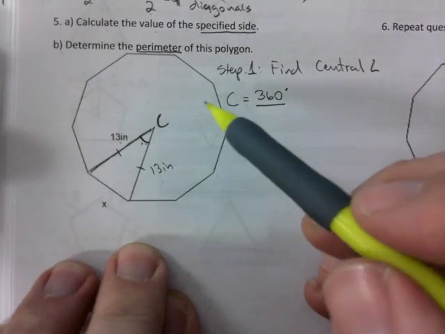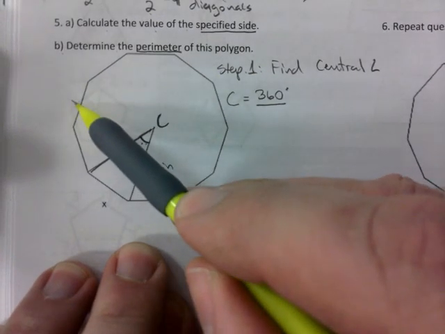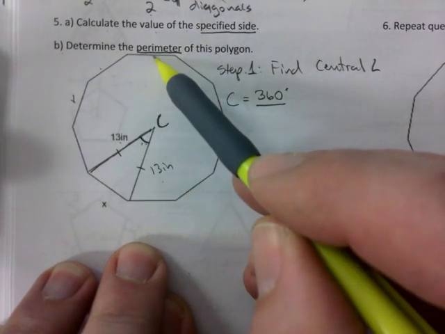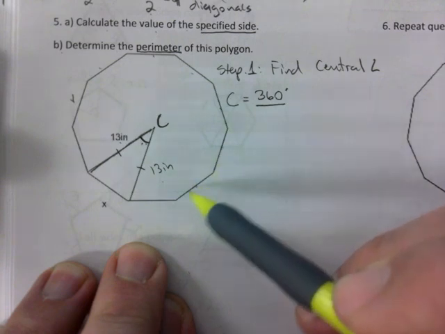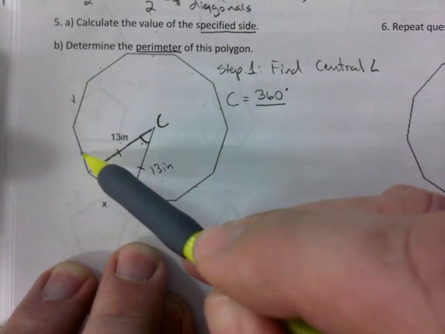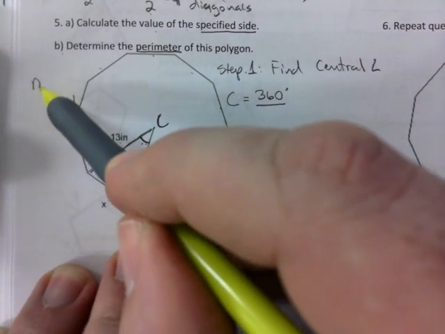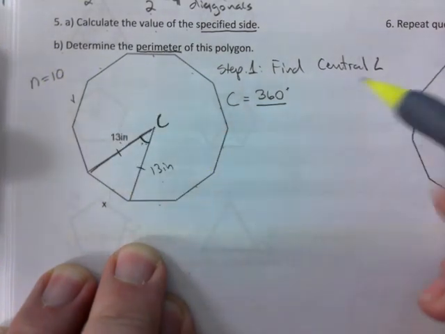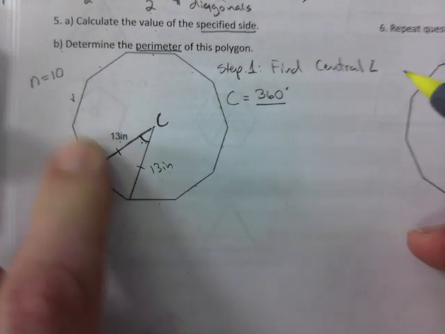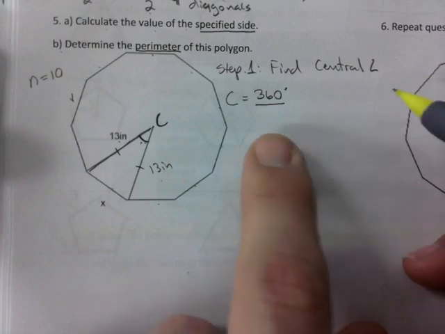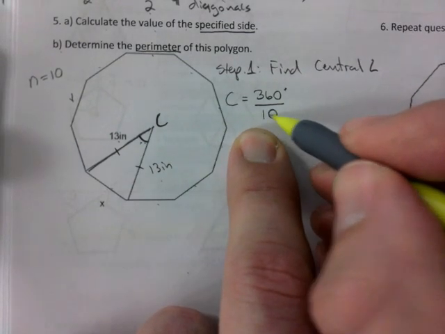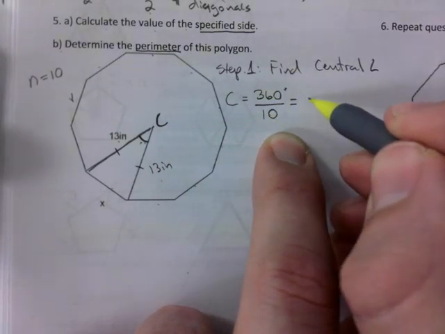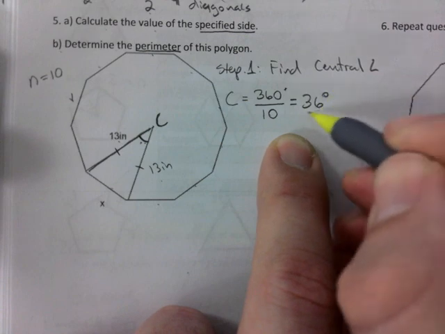And so you have to count, right? I'm going to start here. 1, 2, 3, 4, 5, 6, 7, 8, 9, 10. Let's make a note right here on the side. This is a decagon, 10 sides, right? So we divide it by 10 to get 36 degrees.